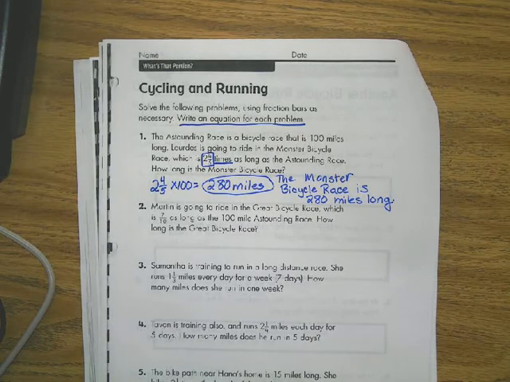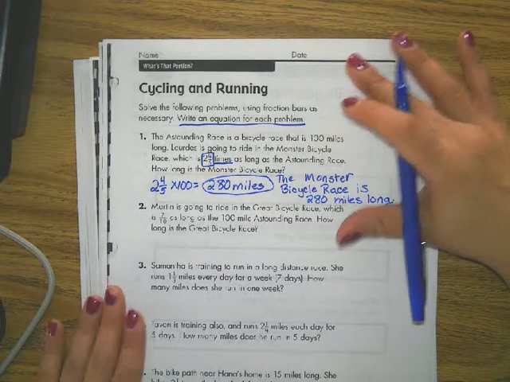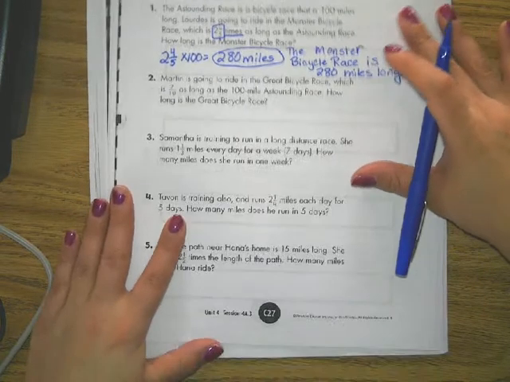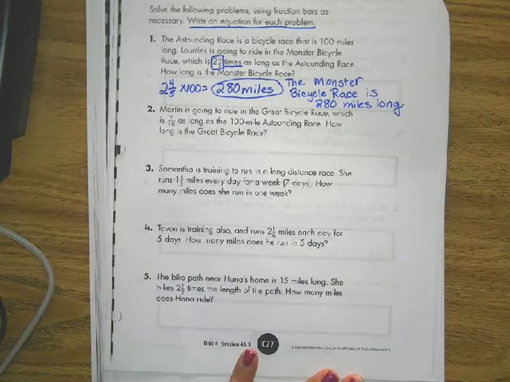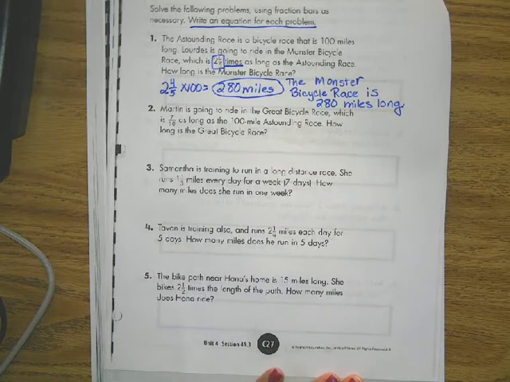Jasmine, you ready for number 2? All right. Jasmine, read number 2 for us. Martin is going to ride in the great bicycle race.